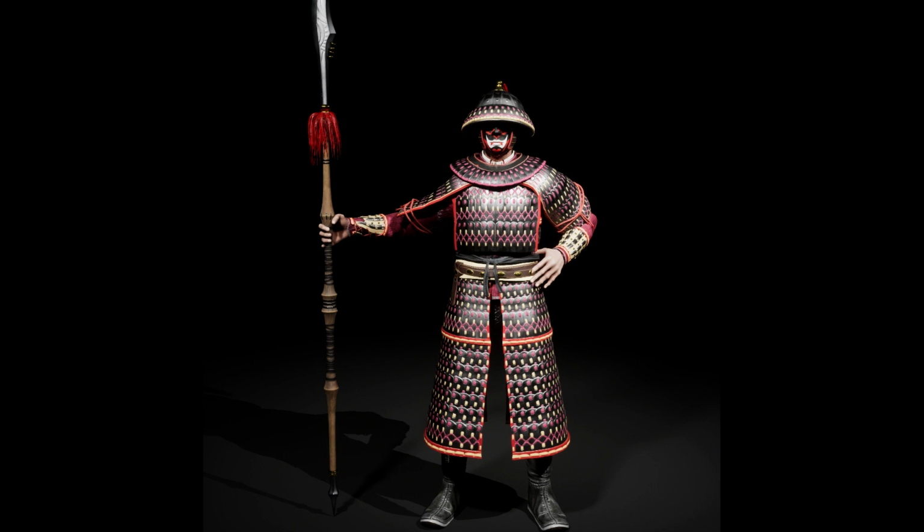I think I didn't show that in the video, but it is rigged to the UE mannequin with some addition of some extra bones, like the tail bones for the head or the hair. It was like that when I looked at it.